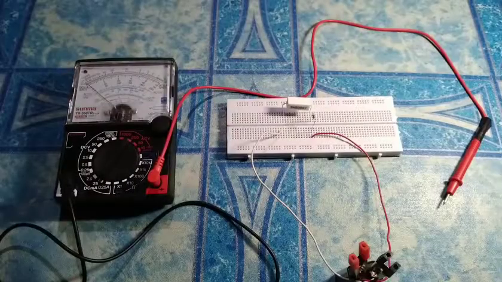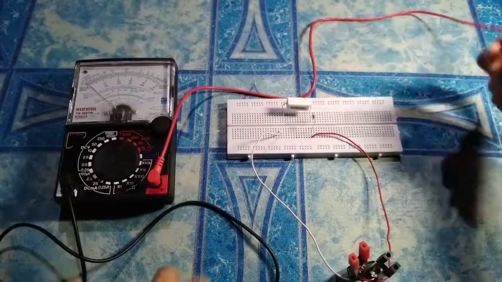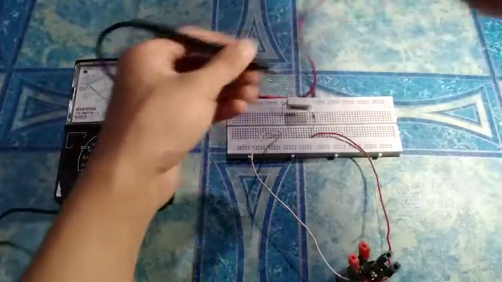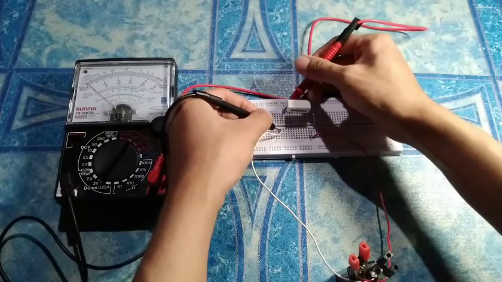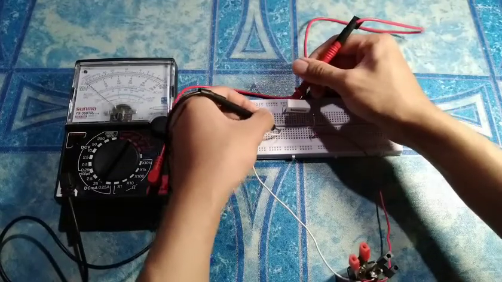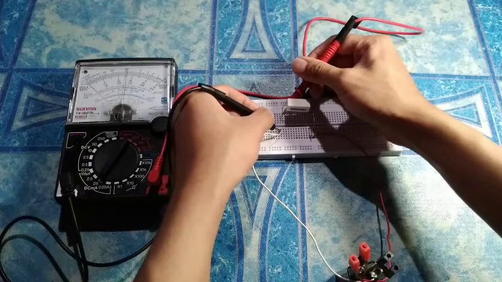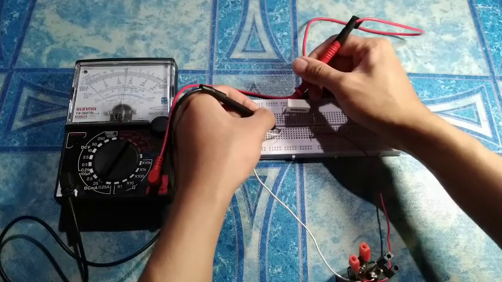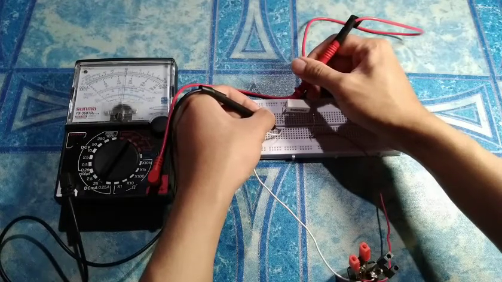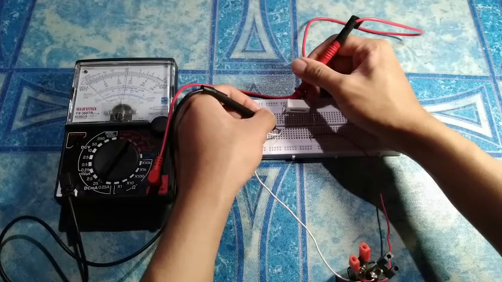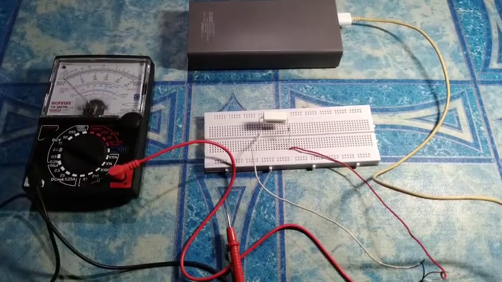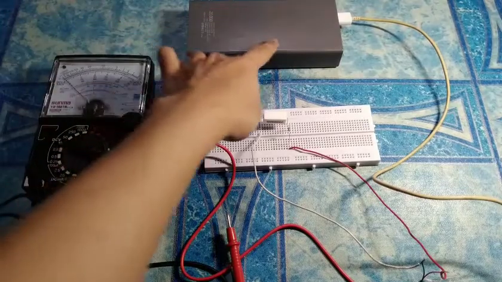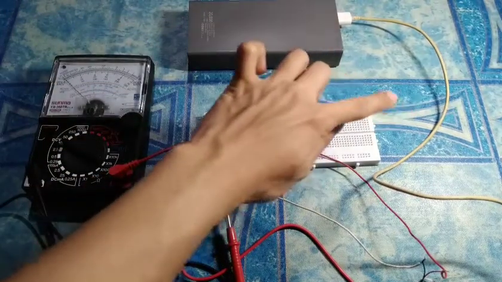Then I will measure the total current of the circuit. The total current is 13 milliampere.